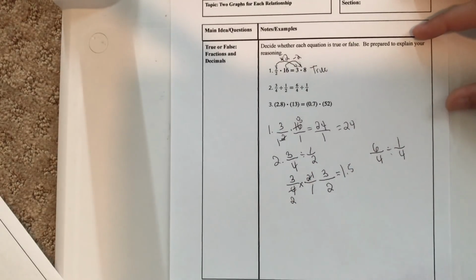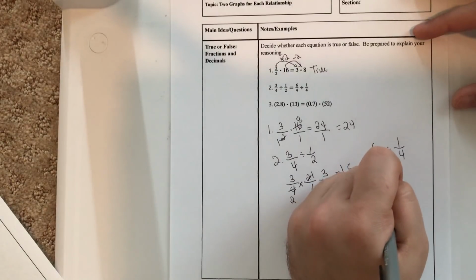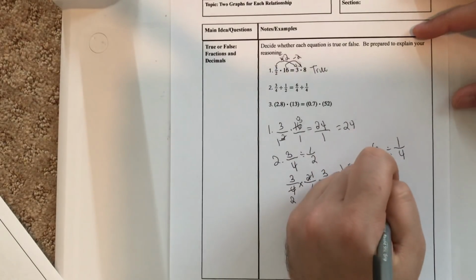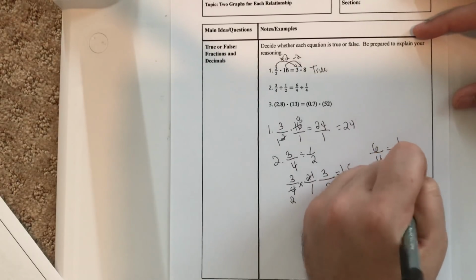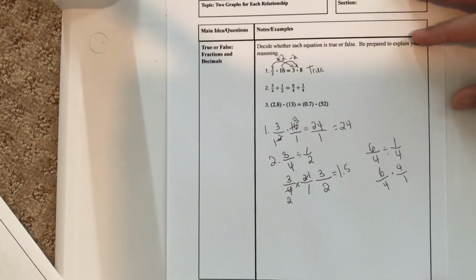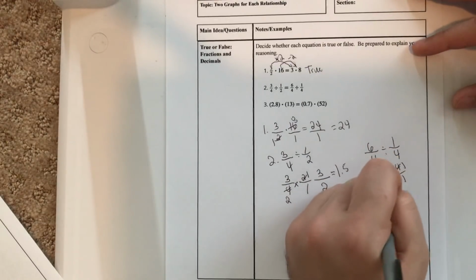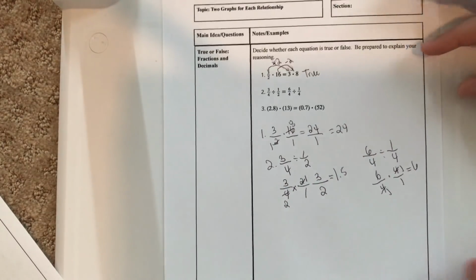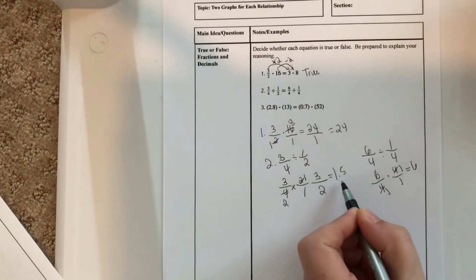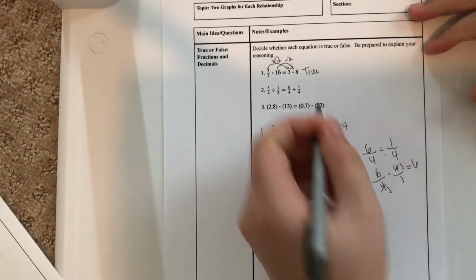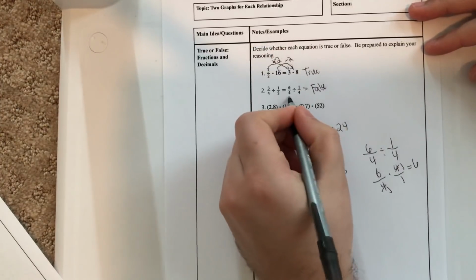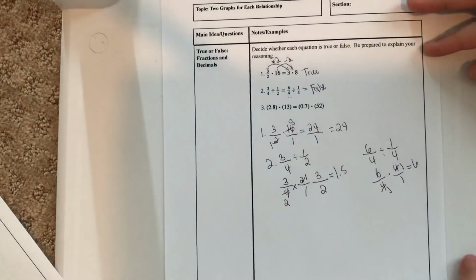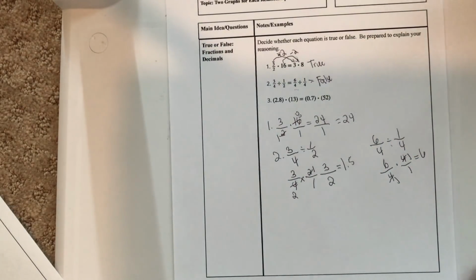Now again, in this instance, I'm going to take 6/4 times 4 over 1. I can go ahead and divide by 4 here, and this gives me 6. Now in this instance, these two are not the same, because when we divide by a fraction, the result is more than a whole number. When we divide that whole number by a smaller part, it's going to do something to our number.